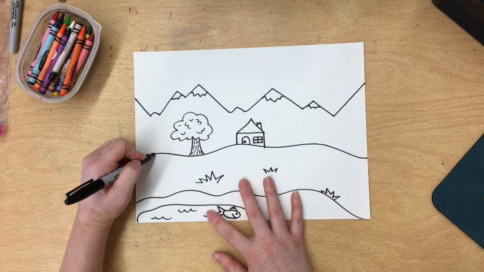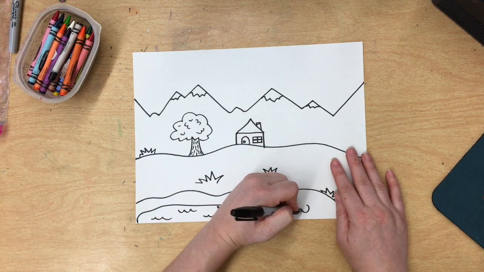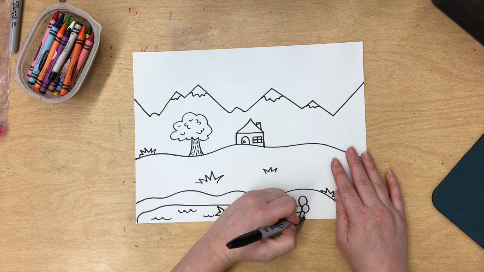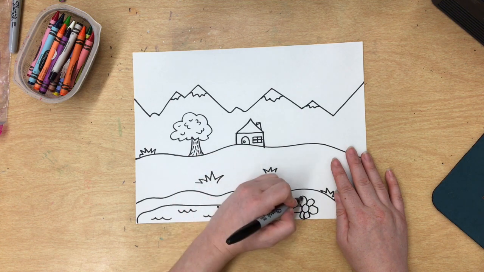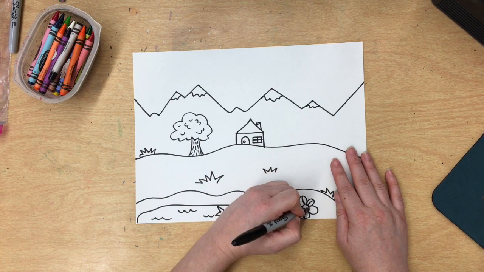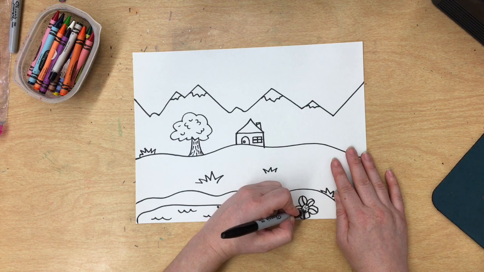And then I think my landscape is needing a couple little flowers as well. I'm going to make them extra big on the bottom to show that they're up close. Oops, I made a little mistake. You know what? I just got an idea though. I didn't mean to make that line there, but I think if I add one to all my flower petals, then it's going to look like I did that on purpose.